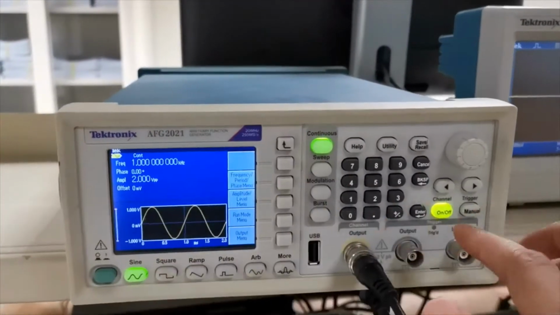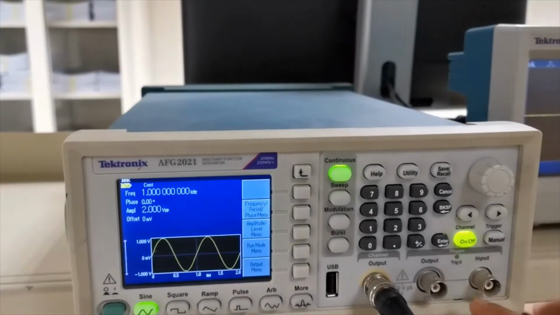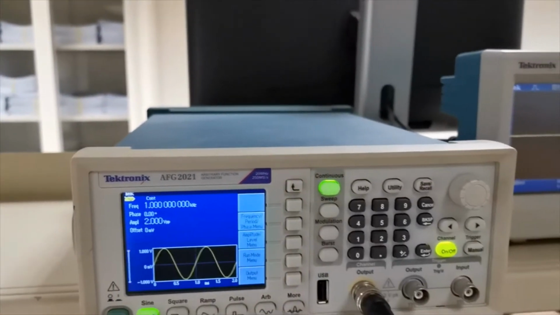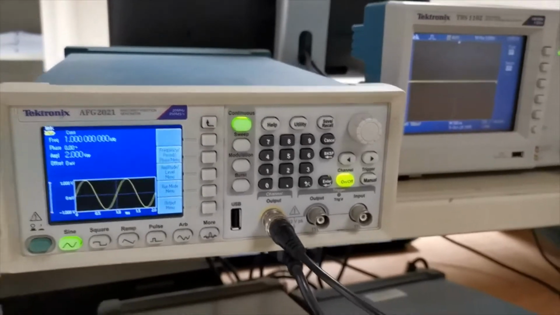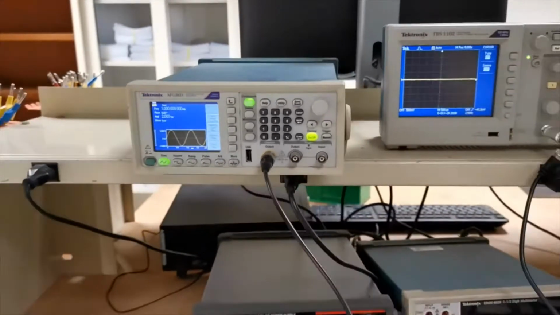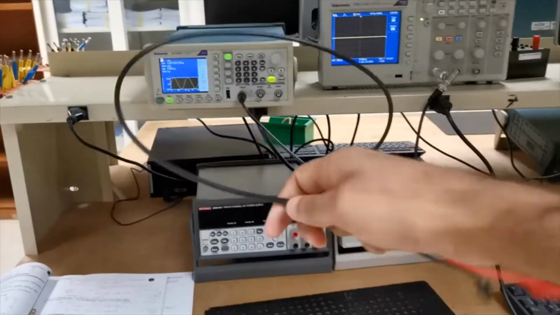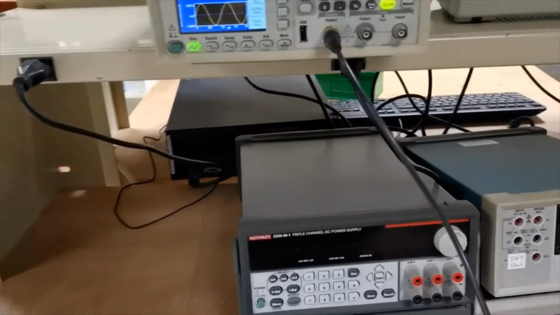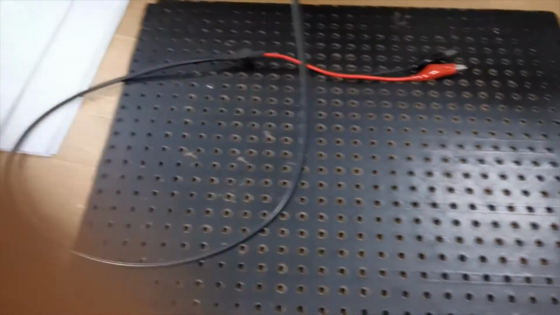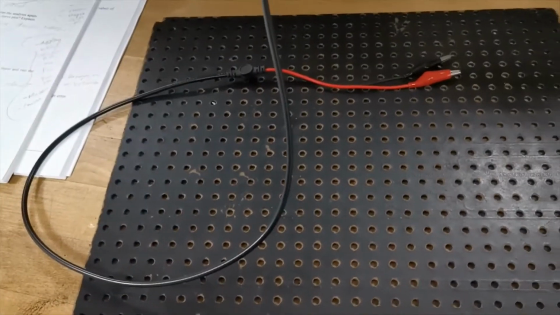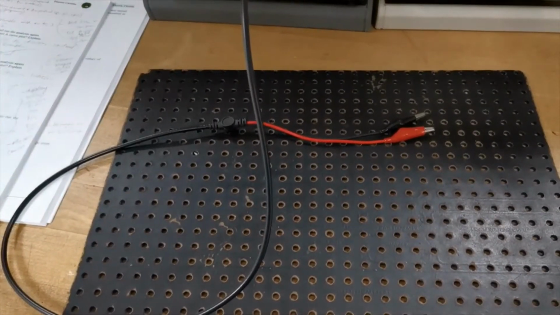Once everything is set, you have to turn the output on so that it activates. The output is a wire here, so the output can be connected with this wire. Now let's go to the oscilloscope.